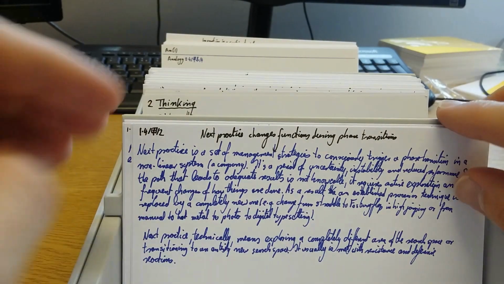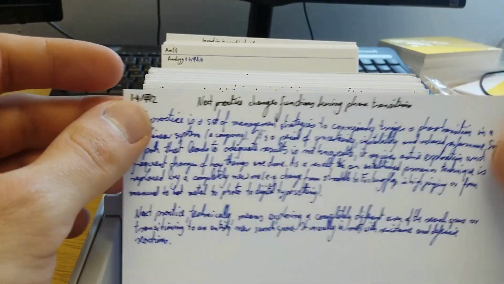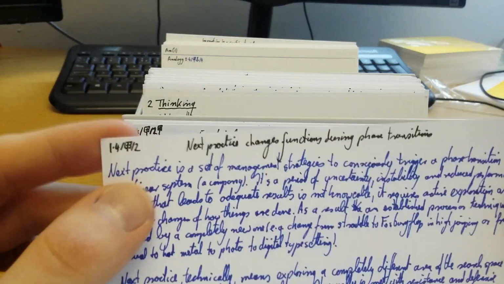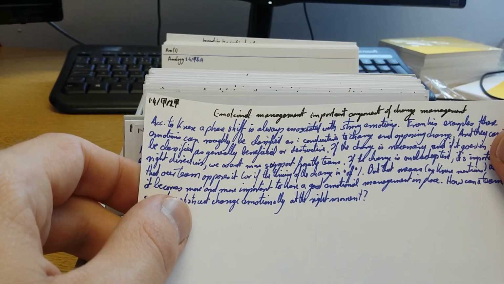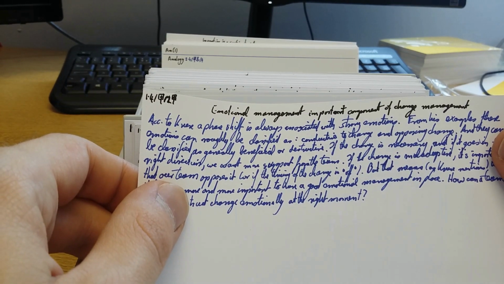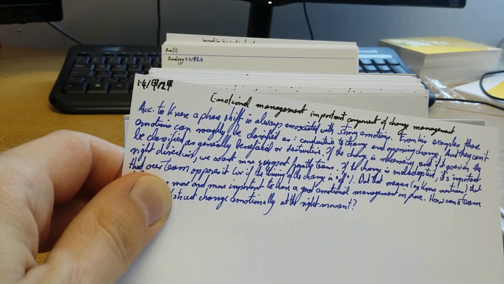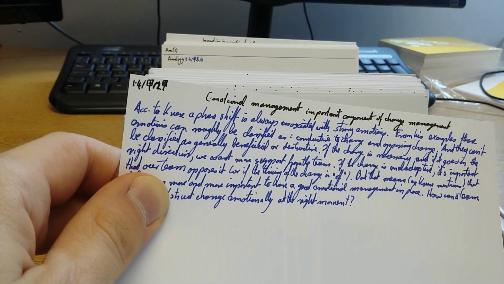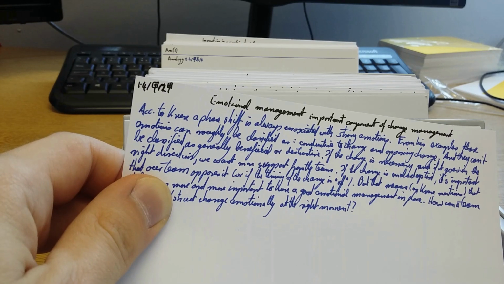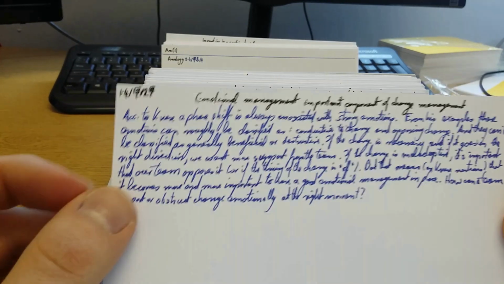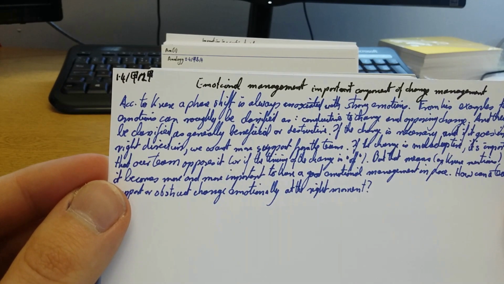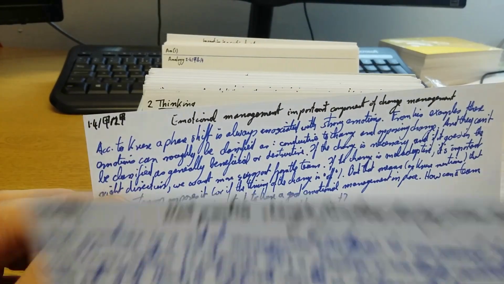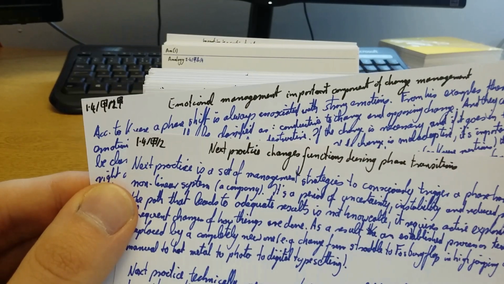If I go further, I have here next practice changes function during phase transition. Another thought from the book also relates to that, and that is emotional management, an important component of change management. So usually when we think about change management or changes, we just think about some technological aspect or structural aspect, but Kruse makes the important point that any type of change is always accompanied by emotions. So I file this as a separate zettel, which actually belongs to next practice.